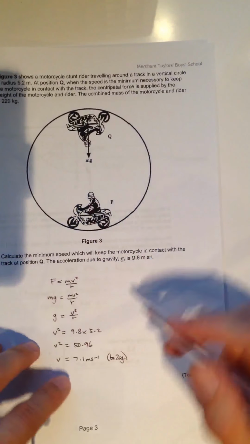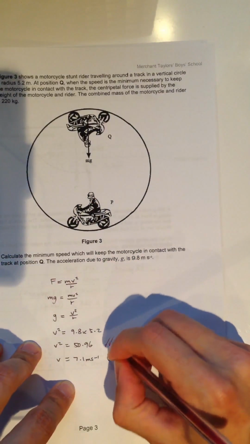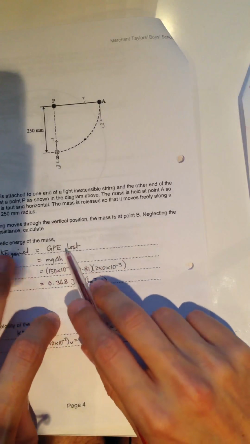This question here, your working here is excellent. This is all correct. You get 3 marks for that. I'm going to add the marks up at the end. Okay, so no major issues so far. Question 2. Okay, so this is good. Energy conservation.